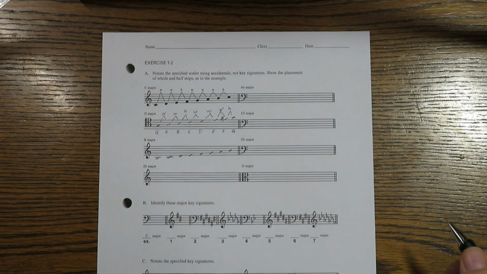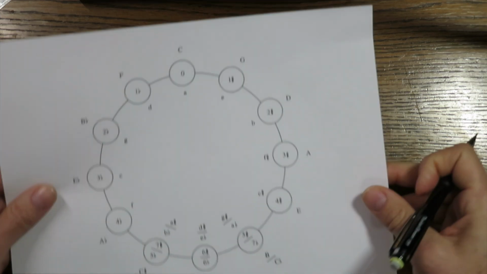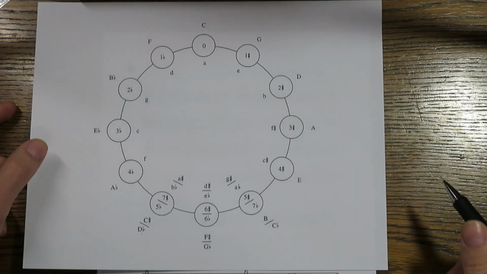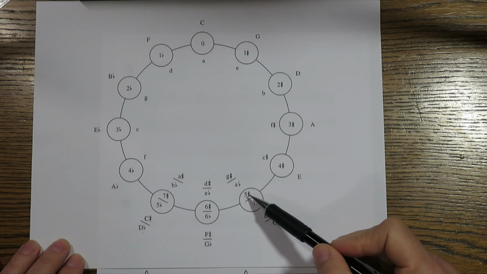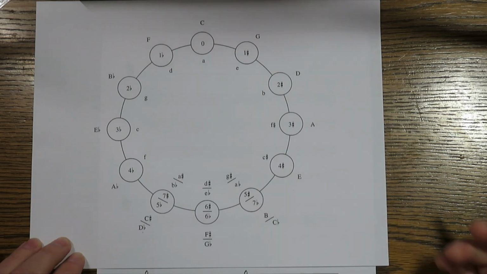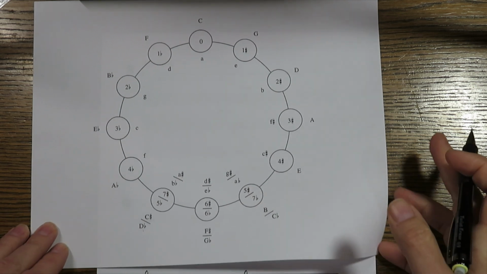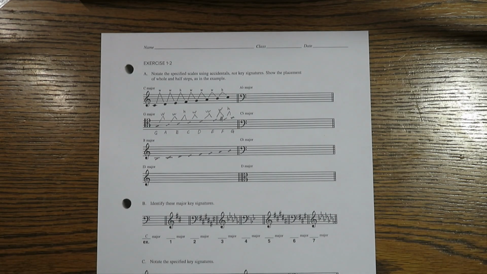So we know B major has how many sharps? Well, we look here and we find B has 5 sharps. Okay, so we're going to need 5 sharps, and there's a couple ways we could do this.